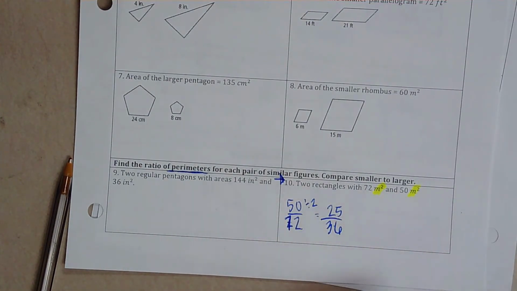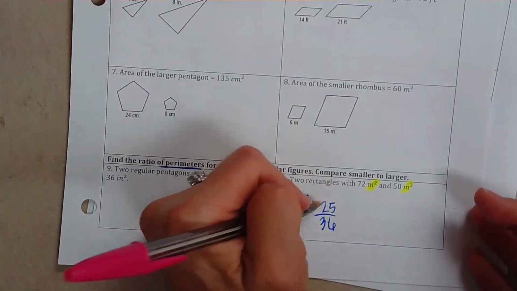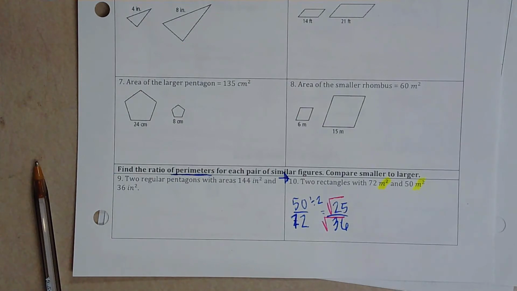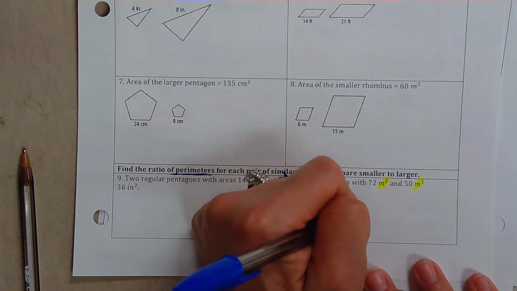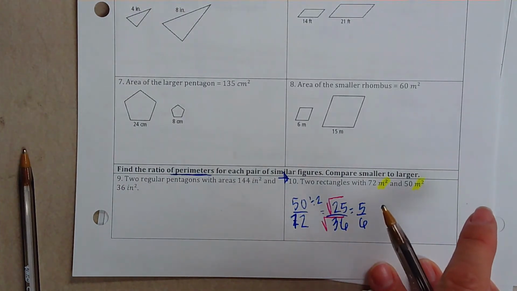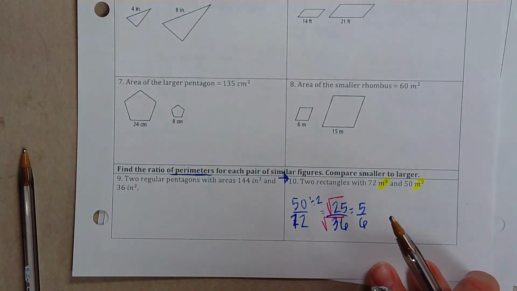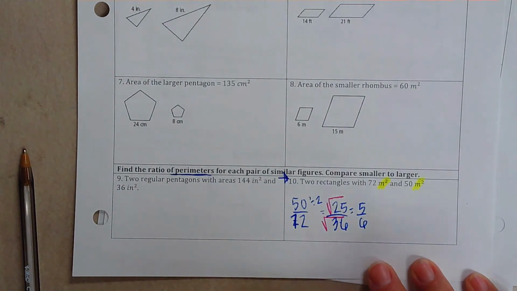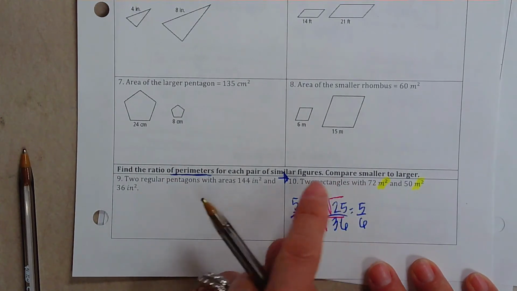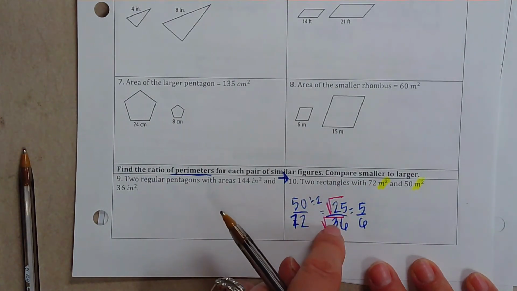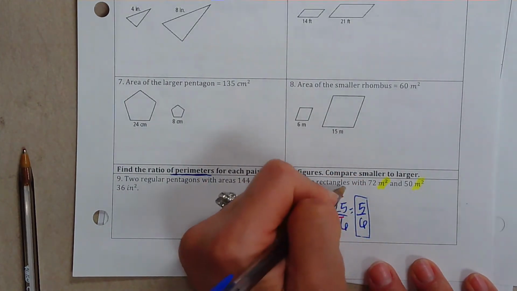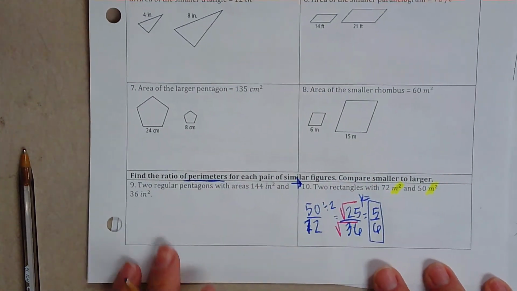So you need to think opposite of squaring something is square rooting. So you're going to take the square root, which is going to be 5 and 6. Okay, so that is your answer because it says find the ratio of perimeters. Well, we simplified what they gave us. Then we took the square root of it to turn it into typical terms, and we know that k is equal to 5/6.